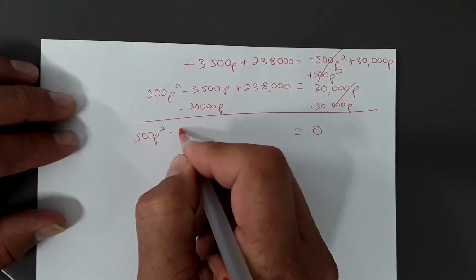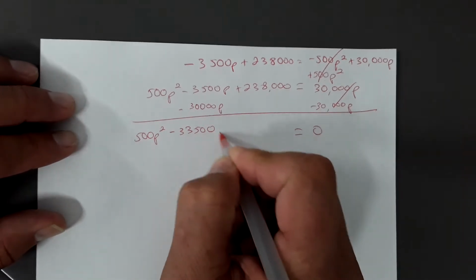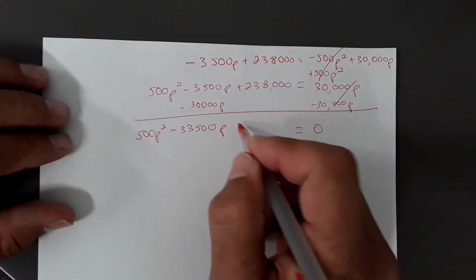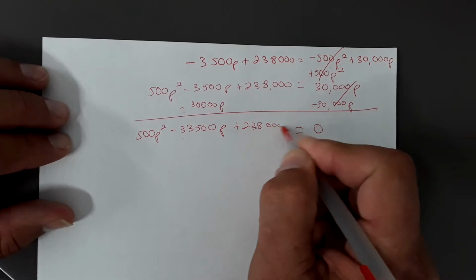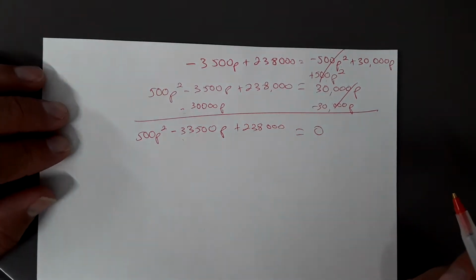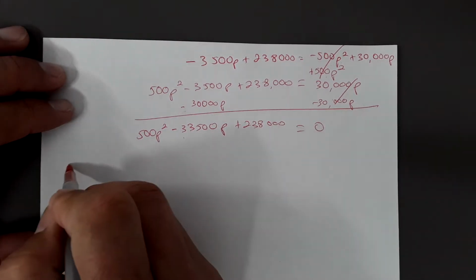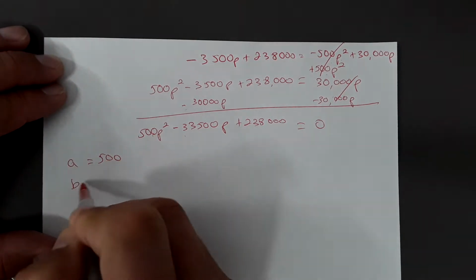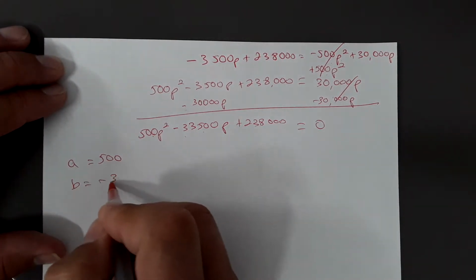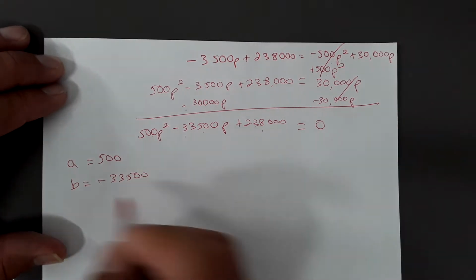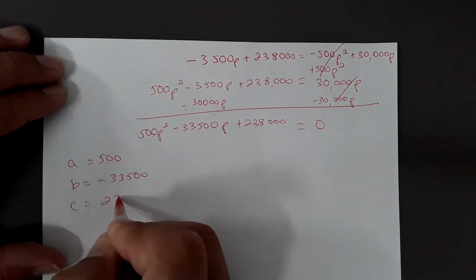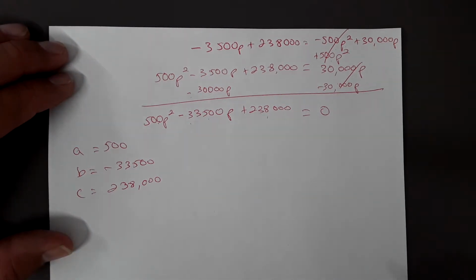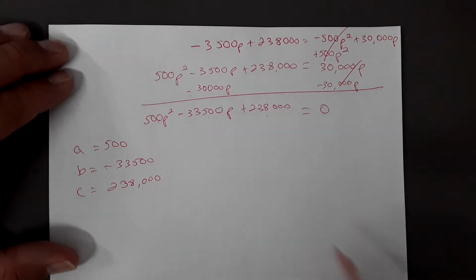This will now be negative 33,500p if I put those two together, plus 238,000 equals 0. And now I can see the number in the A position is the first coefficient, the number in the B position is negative 33,500, and the number in the C position is 238,000.